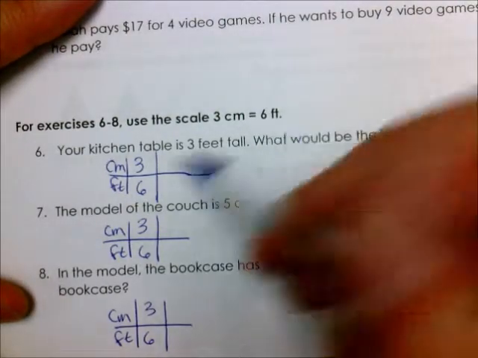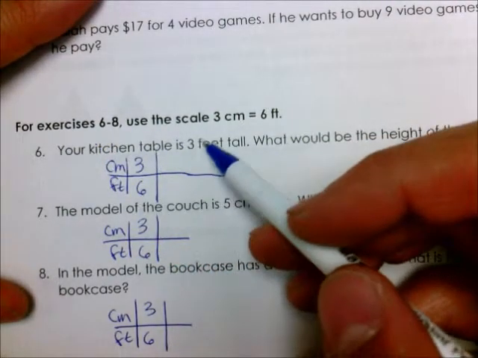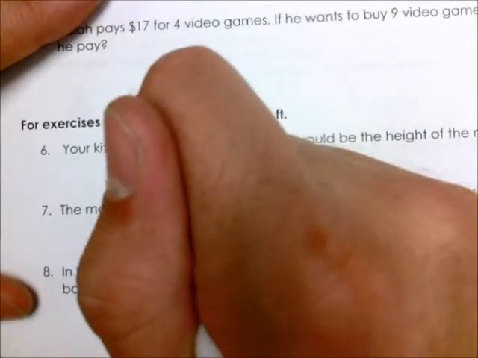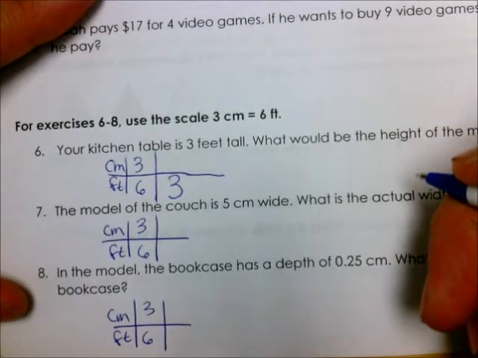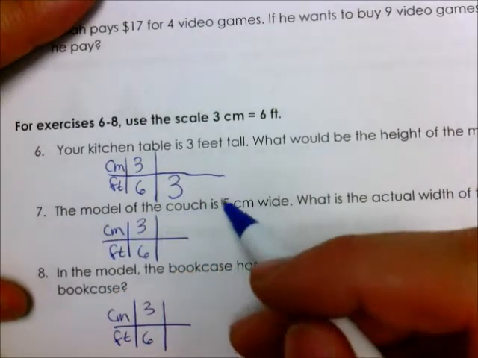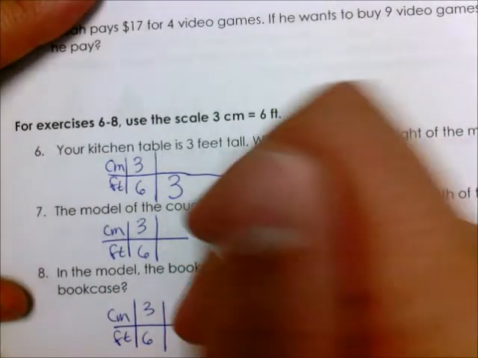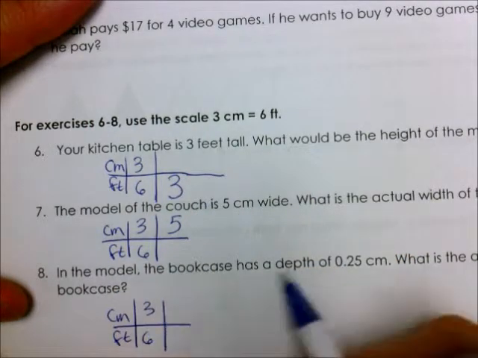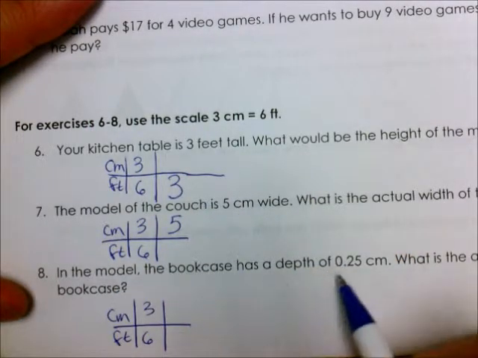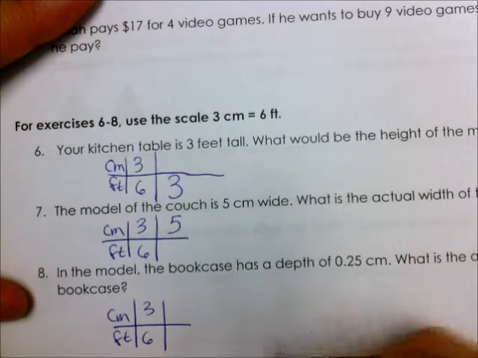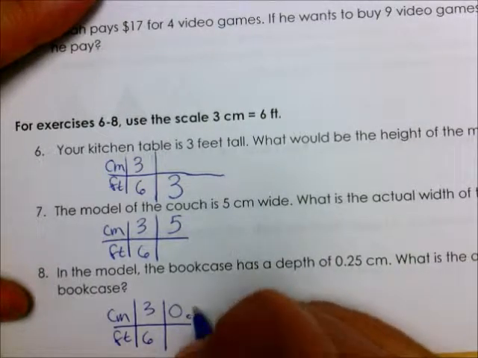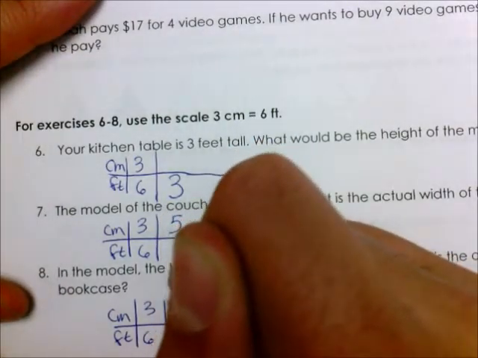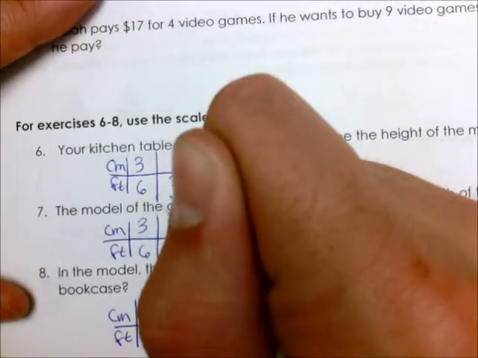Now I need to read the problem. The kitchen table is 3 feet tall. Feet, 3. Alright. The model of the couch is 5 centimeters wide. Centimeters, 5. Let's see here. The model of the bookcase is 0.25 centimeters. 0.25. And now I need to figure out the missing pieces.